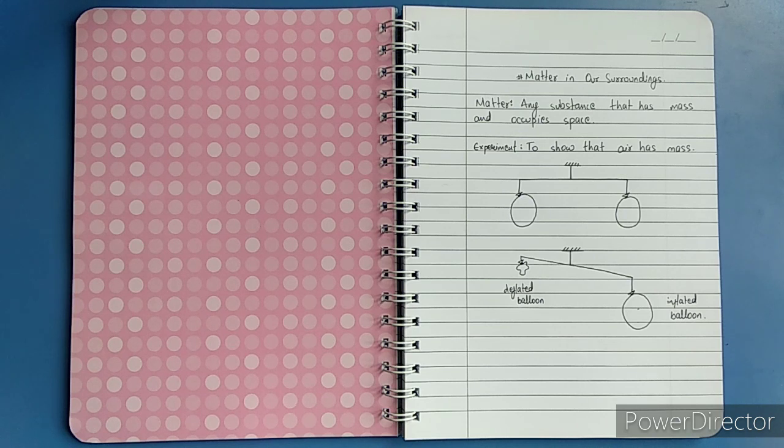So now we know that air has mass and air also occupies space, therefore air is also matter. So any gas that we consider is also matter.